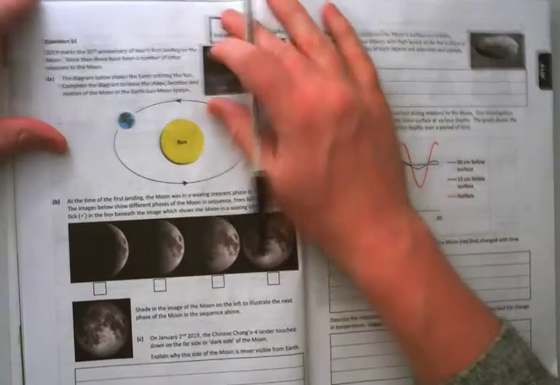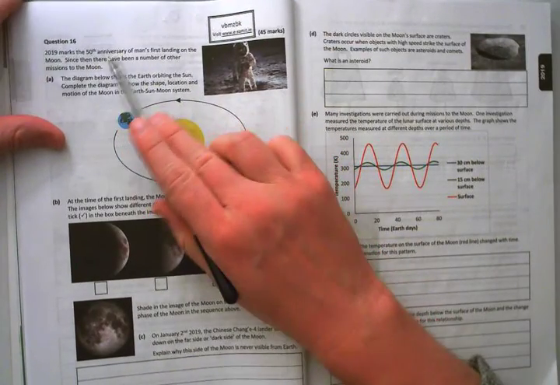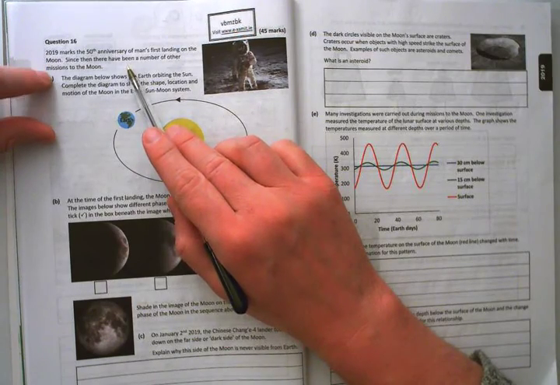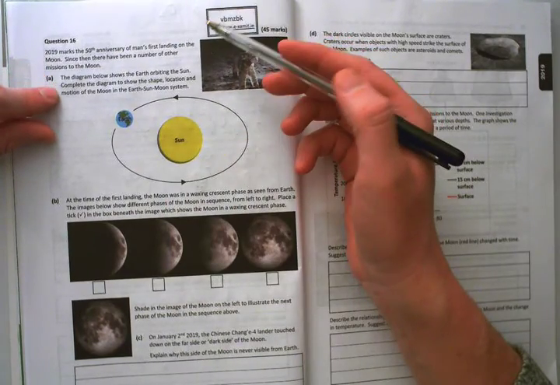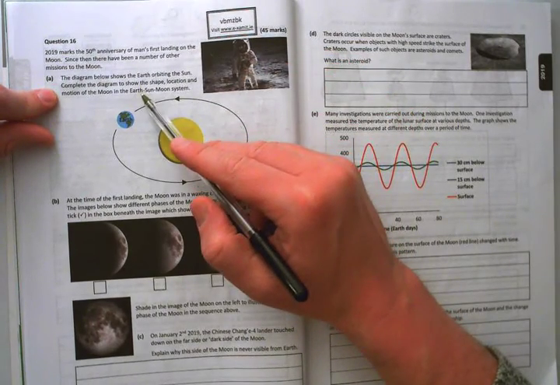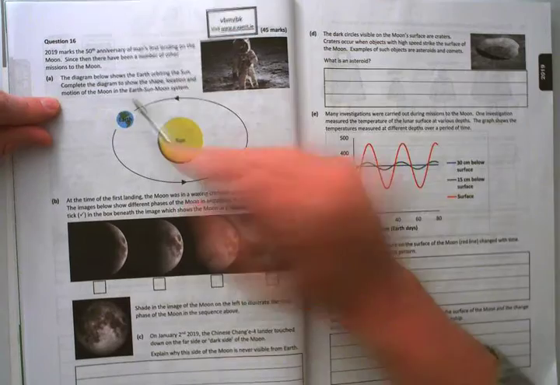Okay, 2019 marks, this is question 16. 2019 marks the 50th anniversary of man's first landing on the moon. Since then, there have been a number of other missions to the moon. The diagram below shows the Earth orbiting the Sun. Complete the diagram to show the shape, location, and motion of the moon in the Earth-Sun-Moon system.